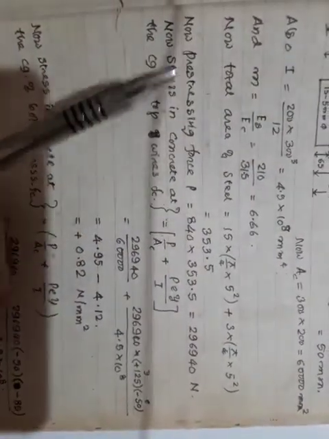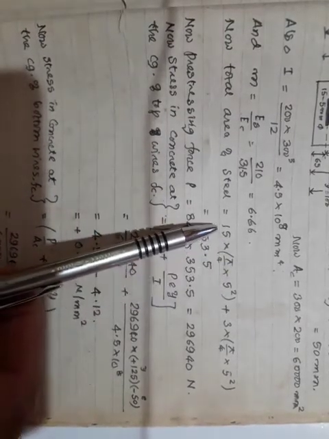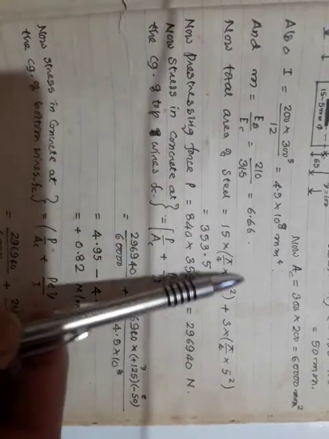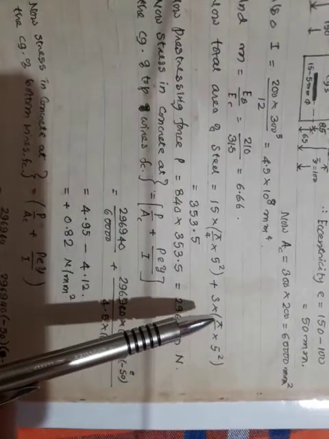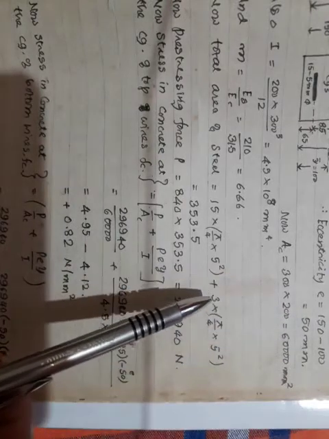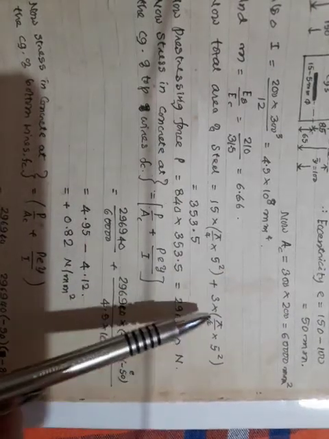Now we shall try to calculate the total area of steel. Total area of steel: 15 wires of 5 mm diameter, so 15 into the area of one wire, plus 3 into, at the top there are 3 wires of again 5 mm, 3 into pi d square by 4.